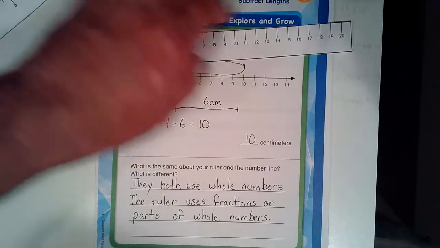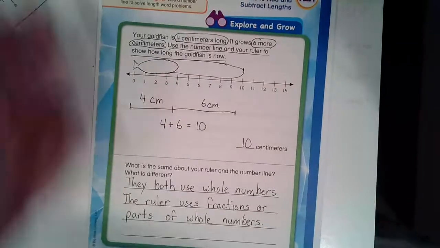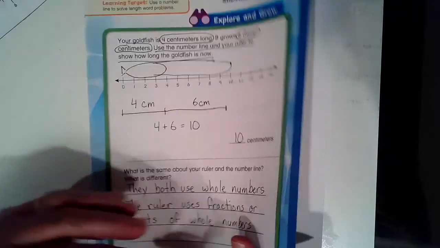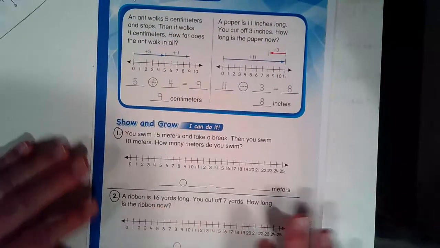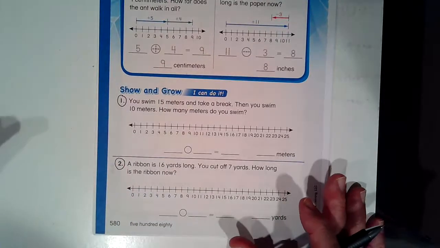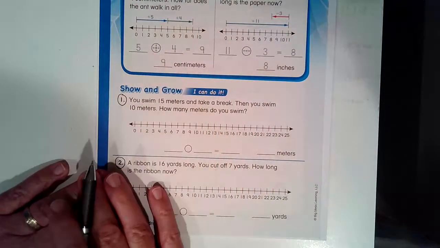Okay, so let's turn this page over and we'll take a look at page 580. We're just going to do a couple of problems today because word problems sometimes can get a little involved. All right, here's some examples for you to look at.